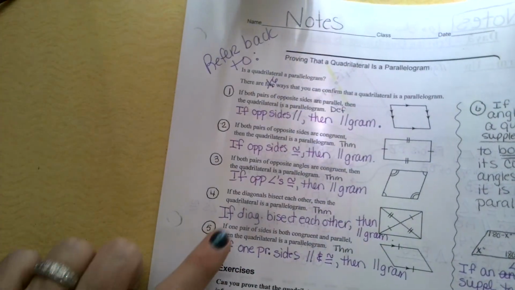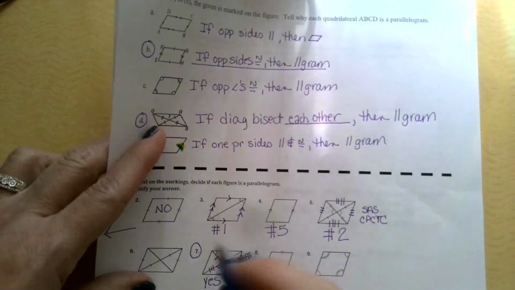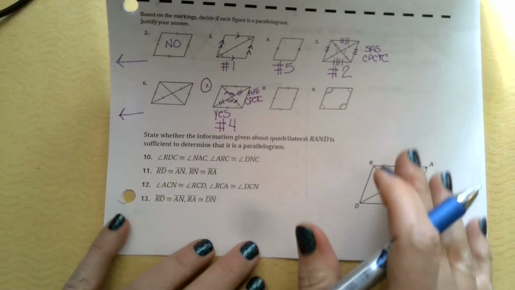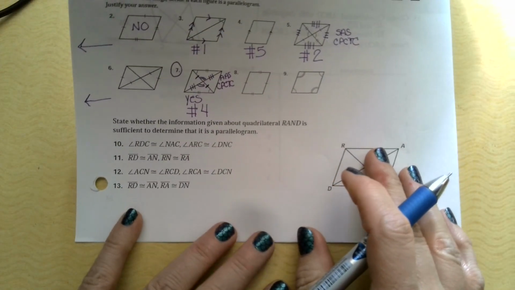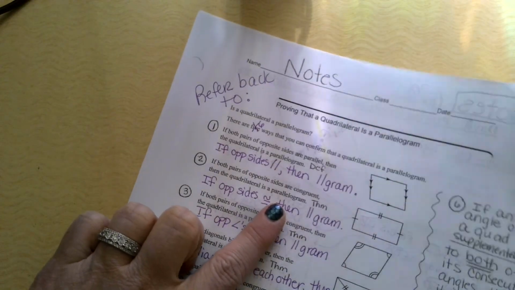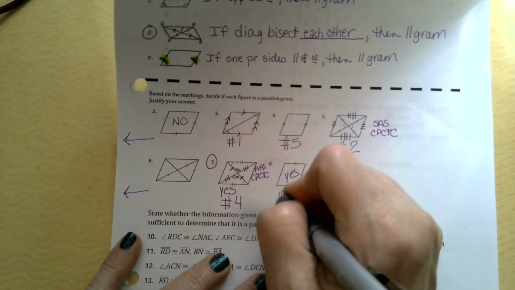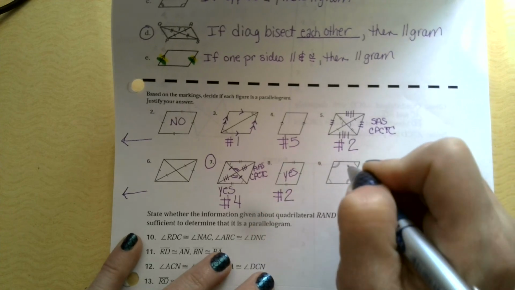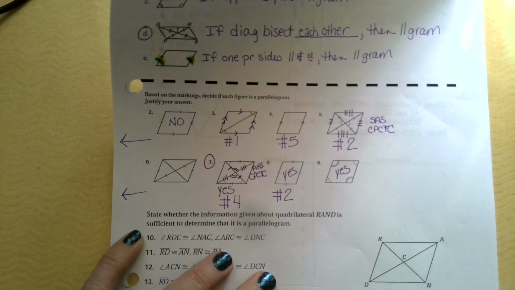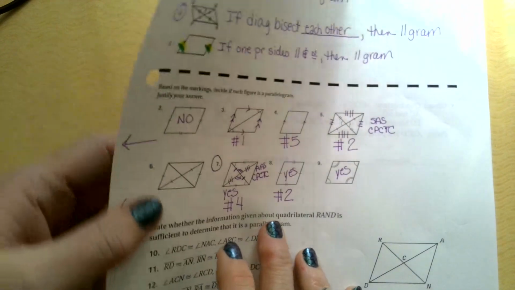But my reason would be number 4. If the diagonals bisect each other, then it is a parallelogram. All right, number 8 is a yes, and it is reason number 2. Okay, number 9 is a yes. Would you tell me which reason it is? 1, 2, 3, 4, 5, or 6? It is reason number 3.